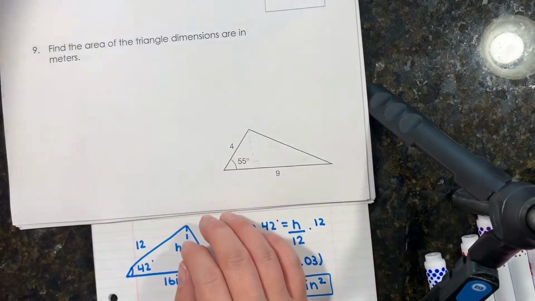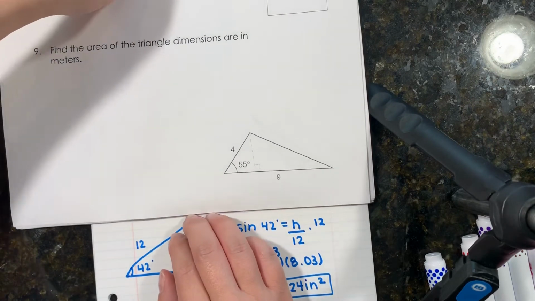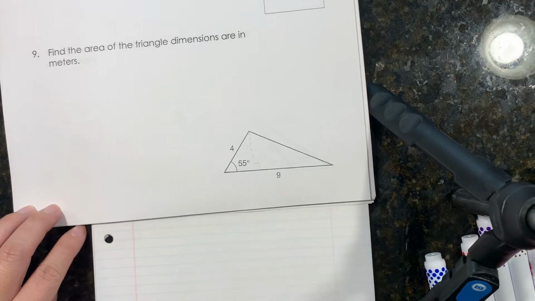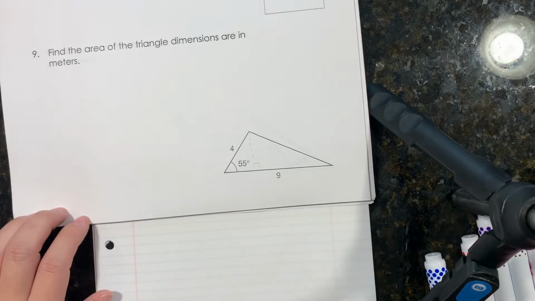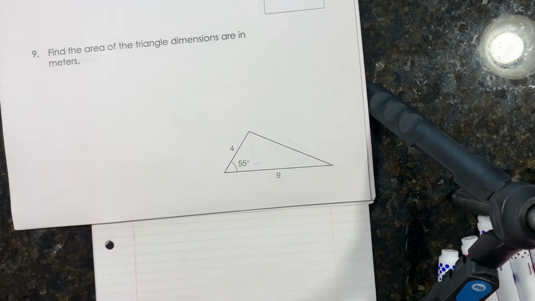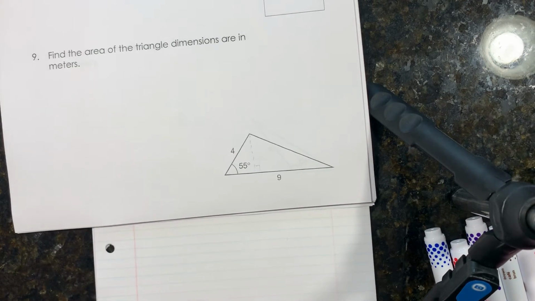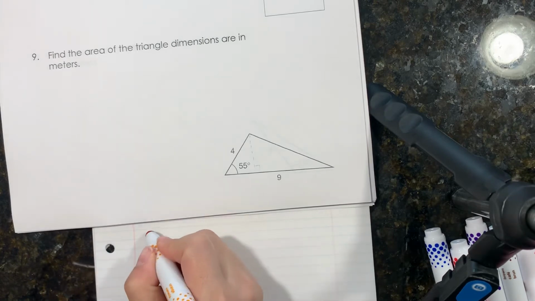So now what we're going to do is look at the one in your lesson. Now I want you to pause this video and I want you to try this one on your own. This is number 9 in your lesson. It follows almost exactly like the one that I just did. So I'm going to give you a second and I want you to try it. So pause the video, try it on your own, and then unpause once you have done it.